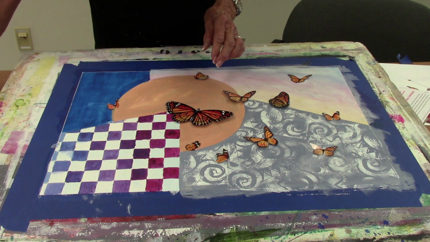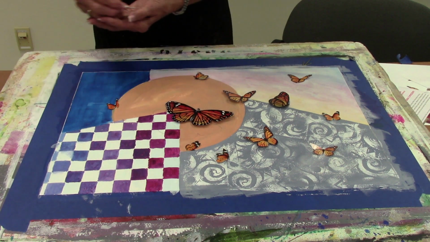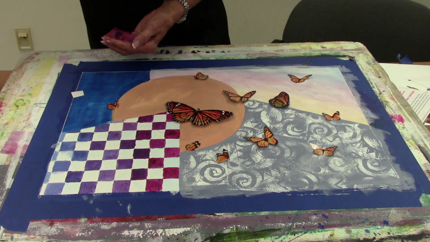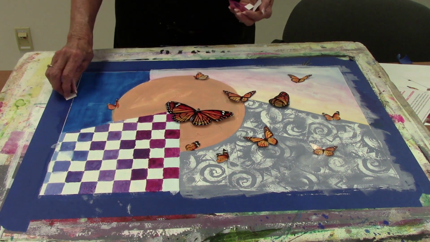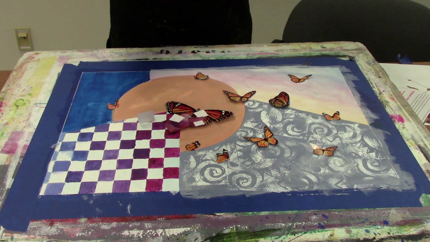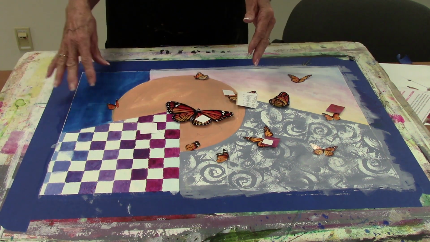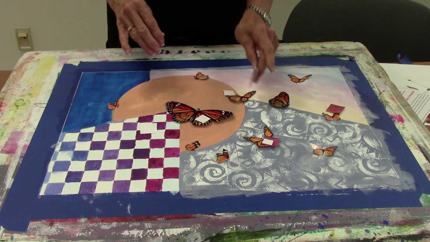Now, I want to talk about placing these on here. You want a really random placement. One of the ways you can do that is just throw your pieces into the air and let them fall. That's going to be really random, okay? But you can also place them in places.